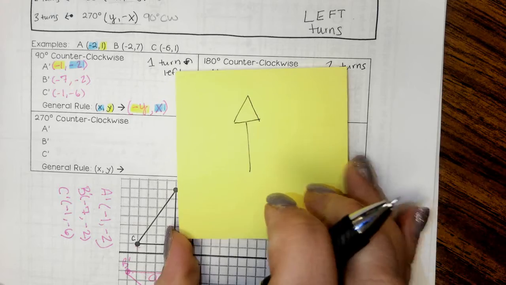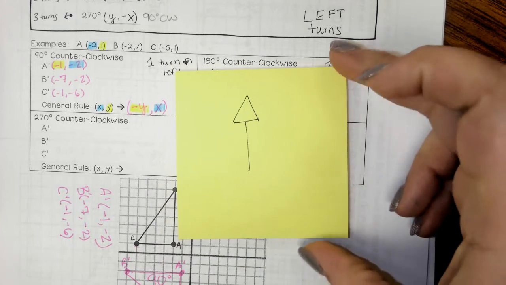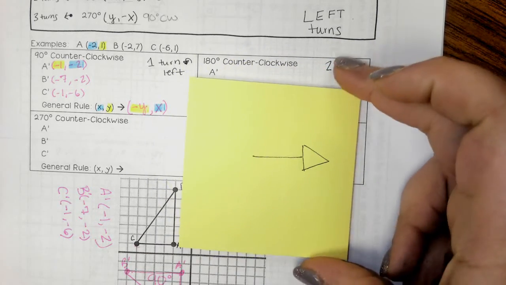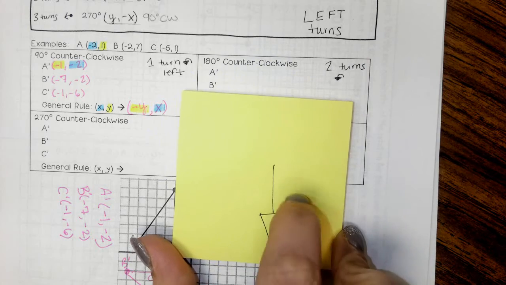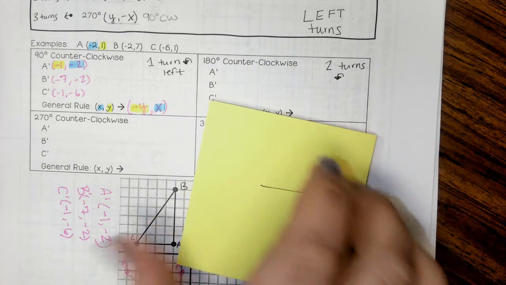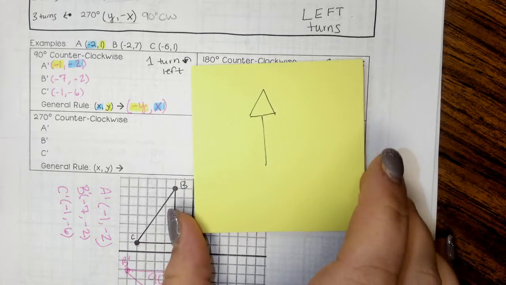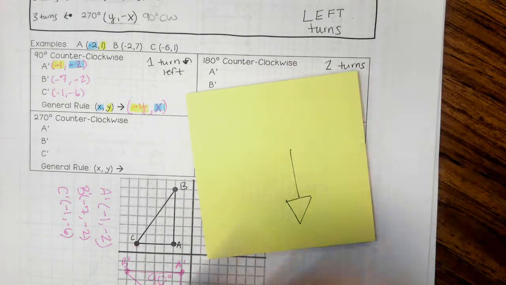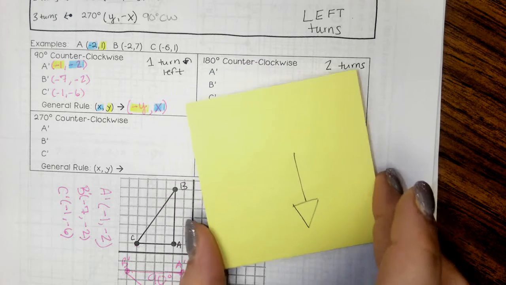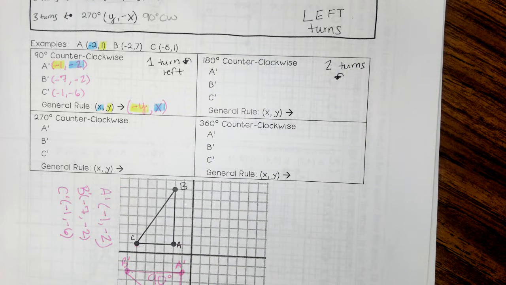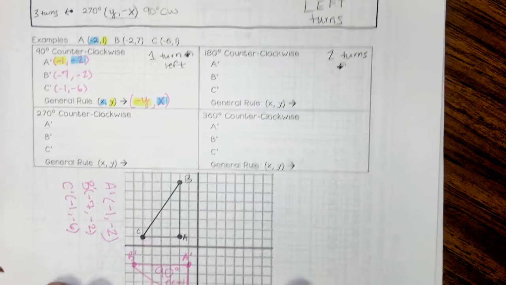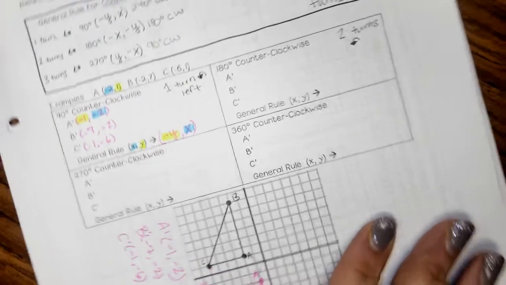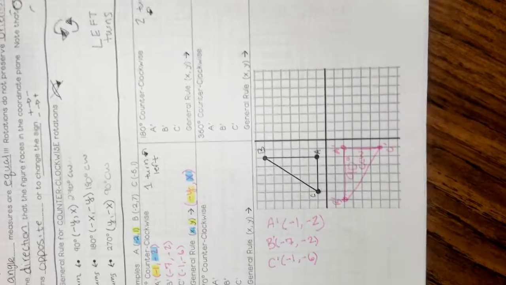I've got an up arrow. If I turn this twice to the right, or clockwise, my arrow now points down. If I turn this twice to the left, my arrow still is pointing down. So we're going to take our page and turn it counterclockwise 1 turn, 2 turns.